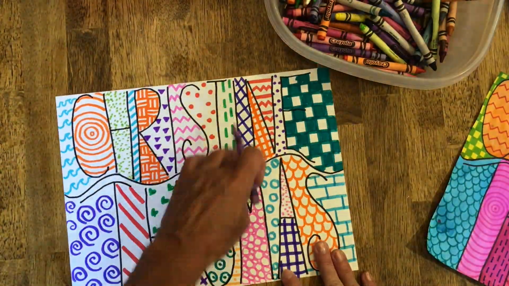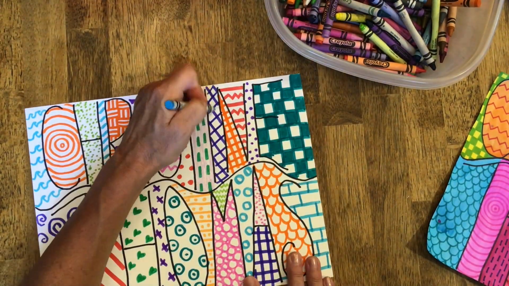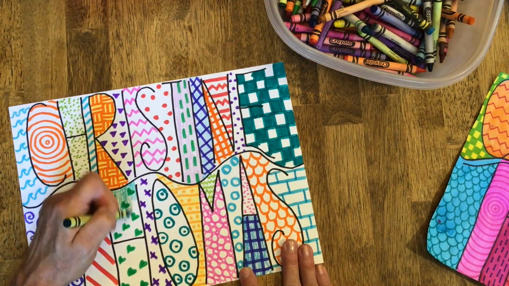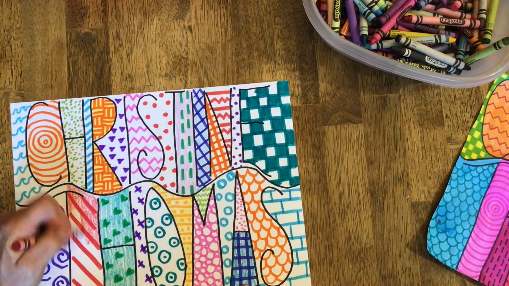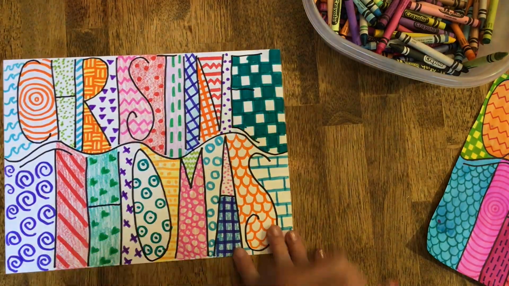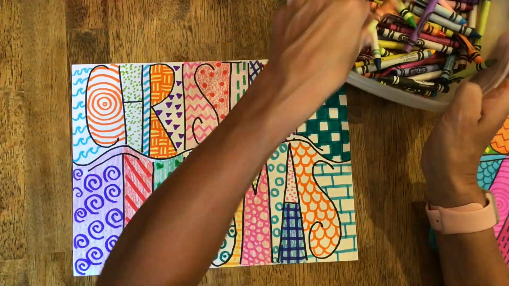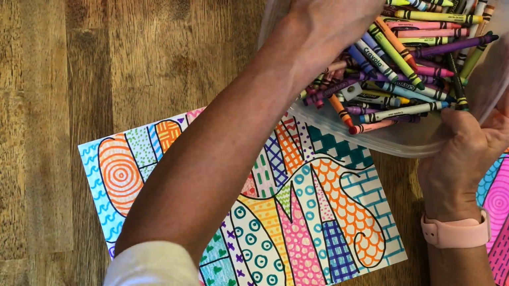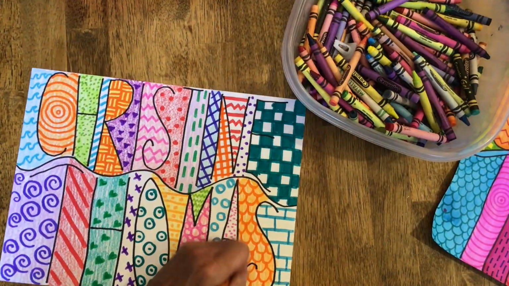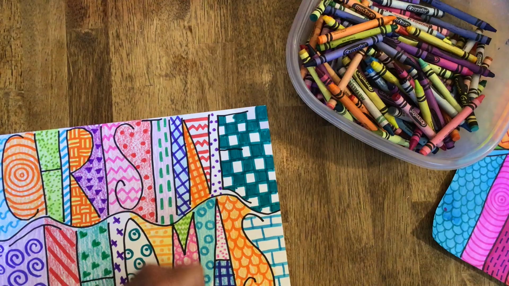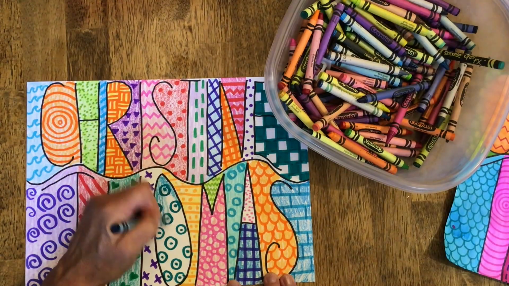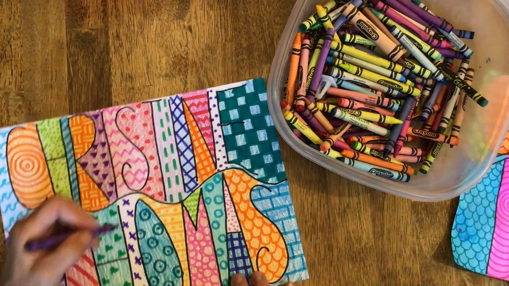Okay, so now what I'm going to do, obviously I've sped this video up, I'm going to color in over the marker lightly with crayon, using different colors to make it nice and bright and colorful. And I'm coloring it lightly so that I can still see my pattern through it. When I color lightly with the crayons, that means I'm not pressing down really hard. Just lightly coloring over those markers so I can still see my patterns, and it's just giving it nice and bright and colorful so that it just becomes almost like an abstract piece of art. Those letters turn into shapes.